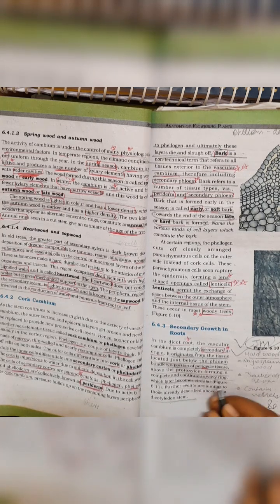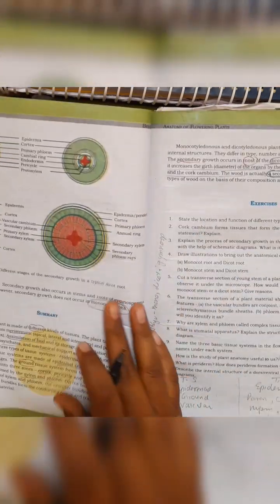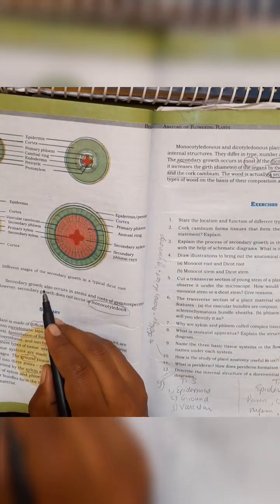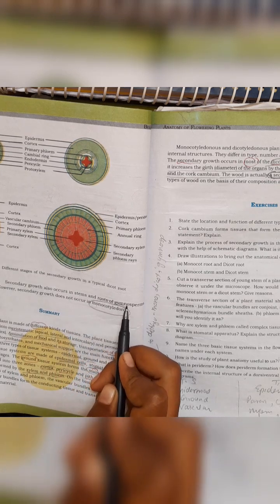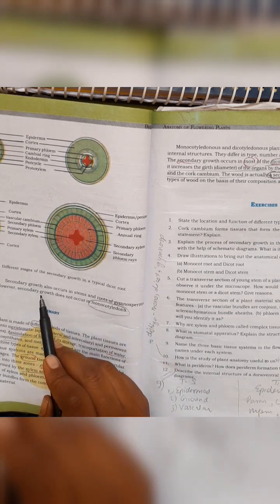Figure 6.11. Further, these events are similar to those already described above for a dicotyledon stem. Secondary growth also occurs in stems and roots of gymnosperms. However, secondary growth does not occur in monocotyledons.